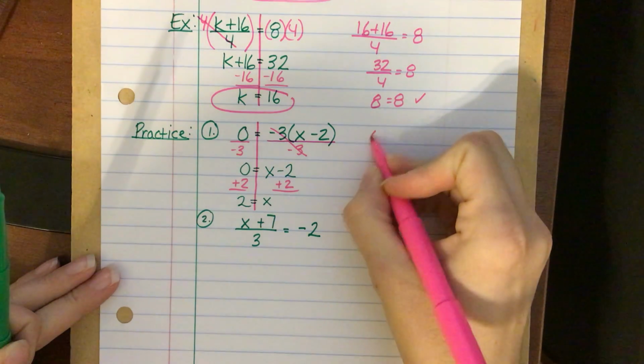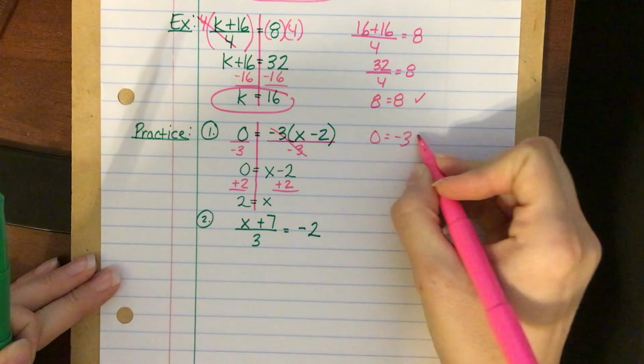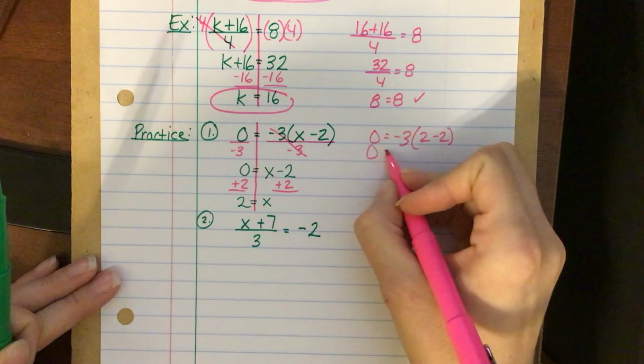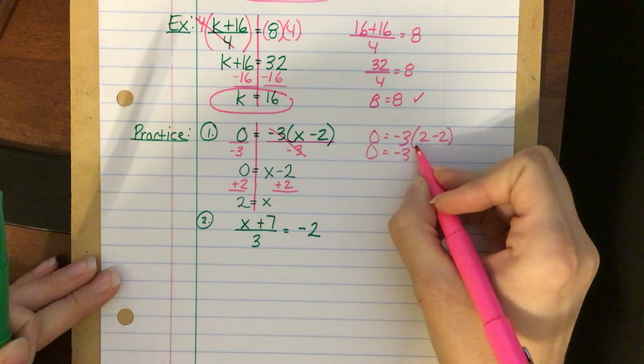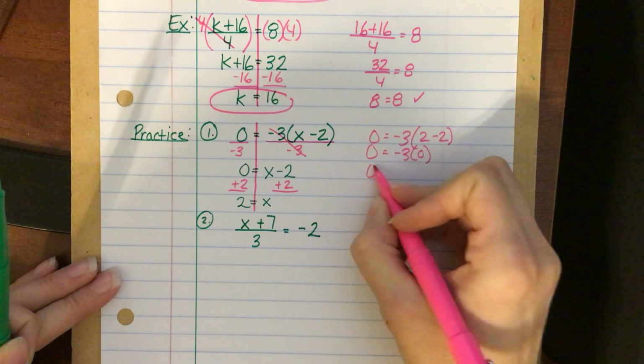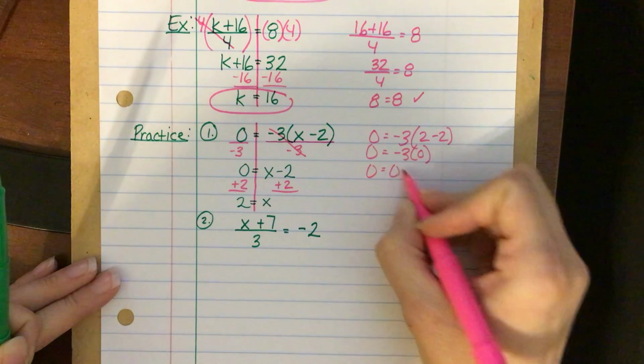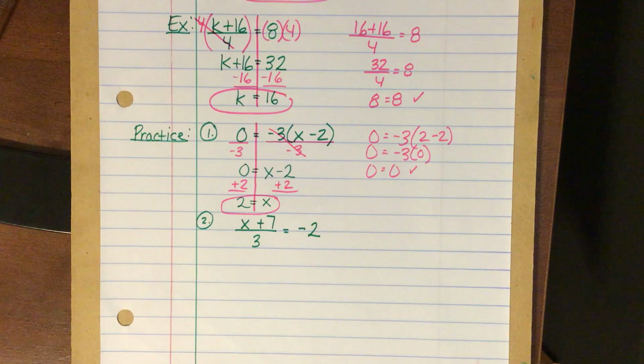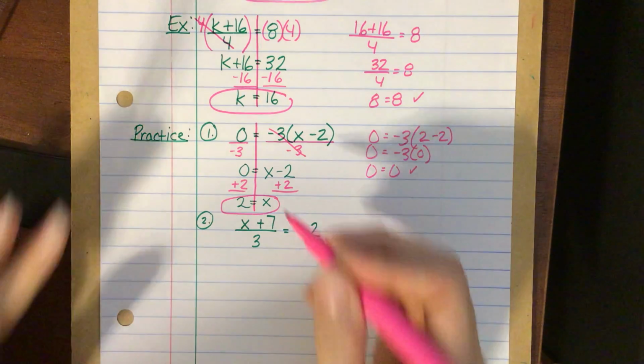So I'm going to double check my work by checking my answer. I got that x was 2. 2 minus 2 is 0. And negative 3 times 0 is 0. So I would say, yeah, that's it, folks. You got it. All right, next one.